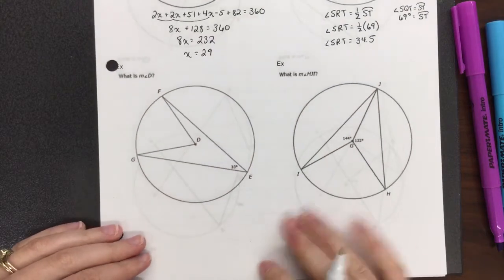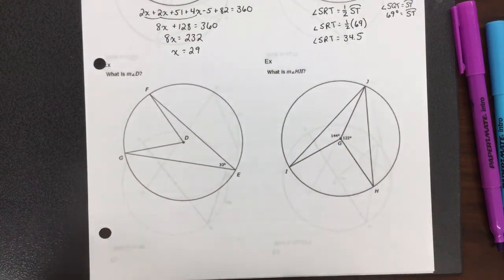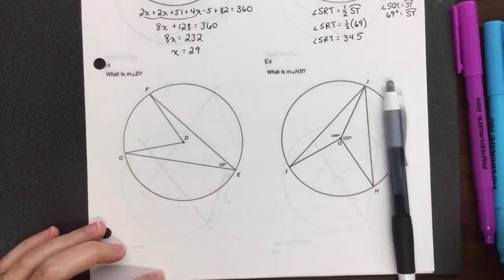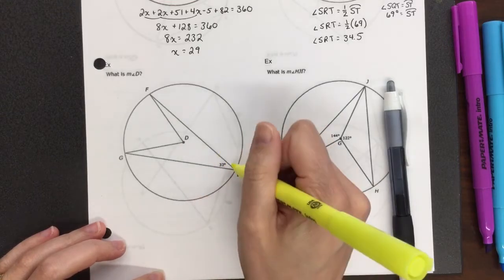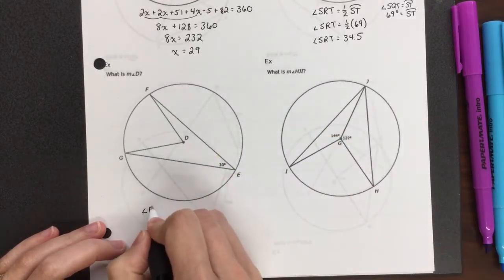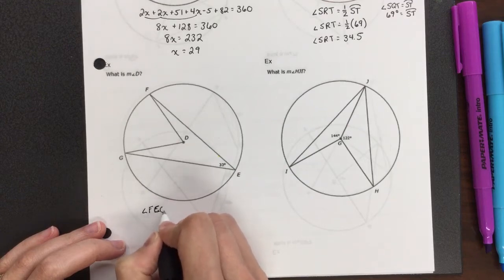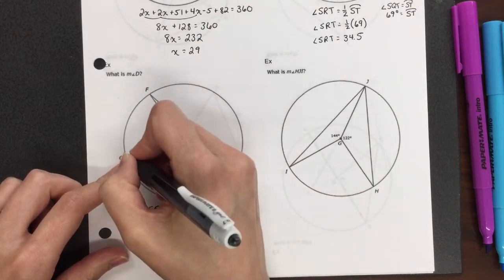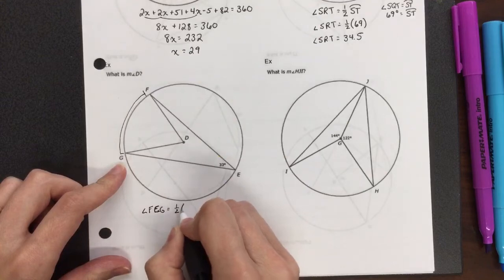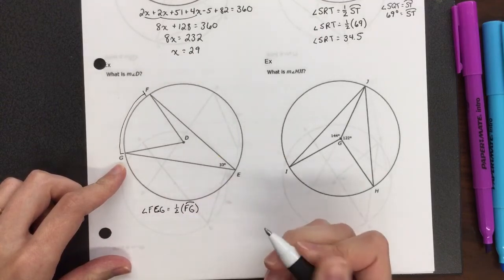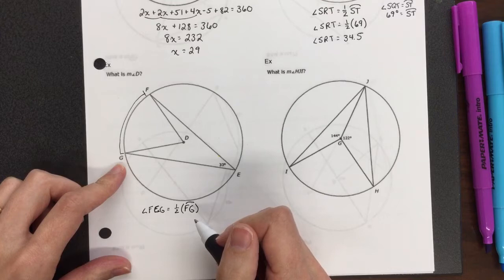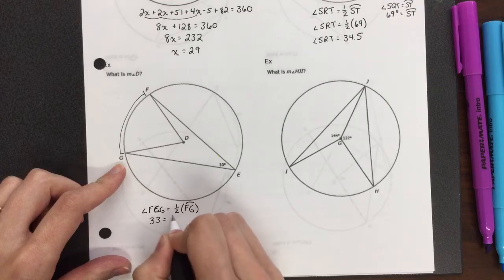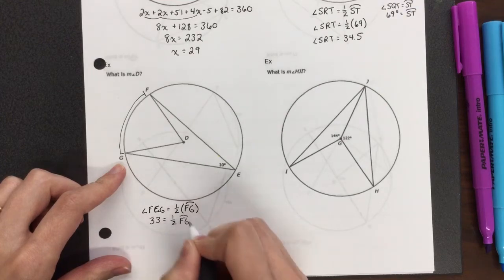Looking at the next one, what is the measure for angle D? So this one's kind of just a reverse of the one we did above. We're still using that rule, the inscribed angle. So in this case, the inscribed angle is going to be angle FEG, is going to be equal to half of the intercepted arc. And if we go up this way, the arc is going to be FG. So angle FEG is 33, is going to be equal to 1/2 of FG.